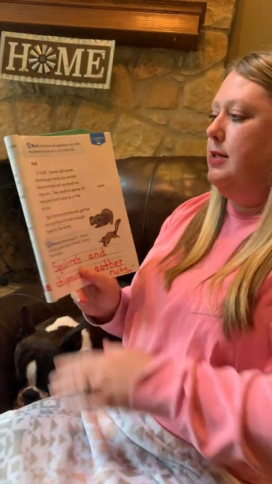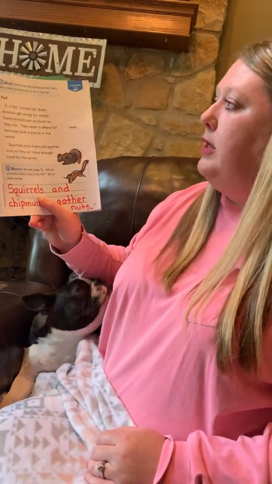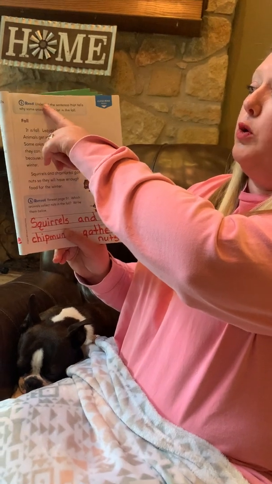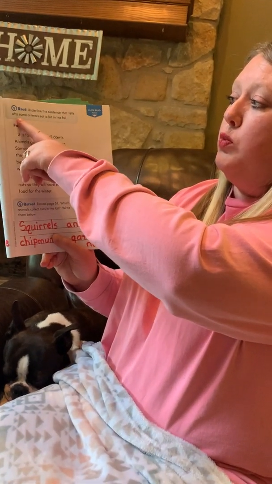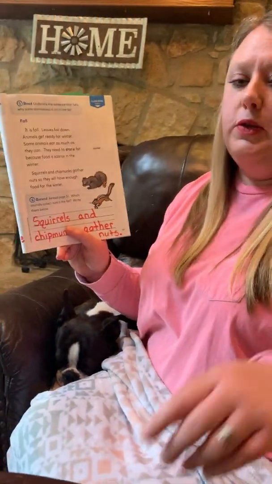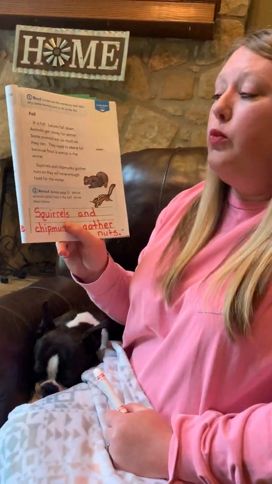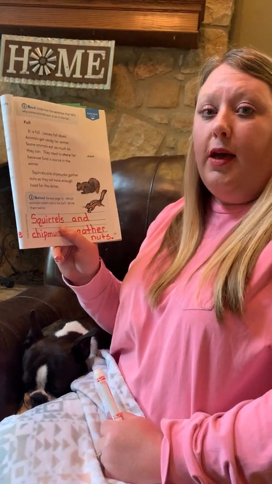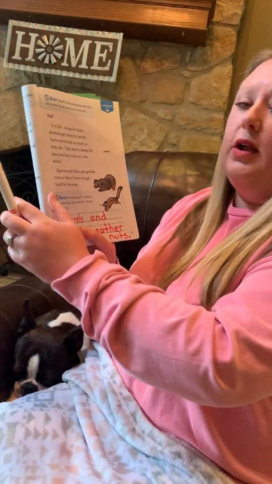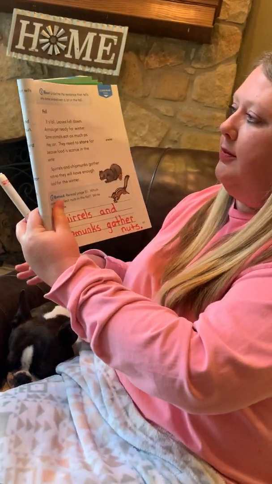My next season, if I look at the header, it says fall. Okay, it says to underline the sentence that tells why some animals eat a lot in the fall. So I'm going to get my pen ready, and as I'm reading, I'm going to be thinking about why animals need to eat a lot in the fall? When I find my answer, I'm going to underline it.